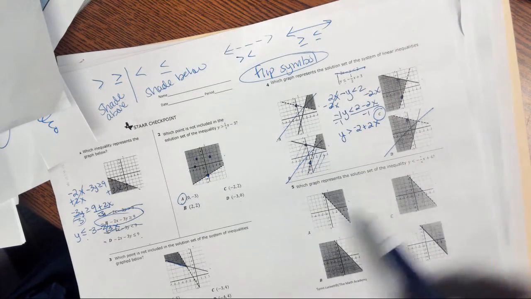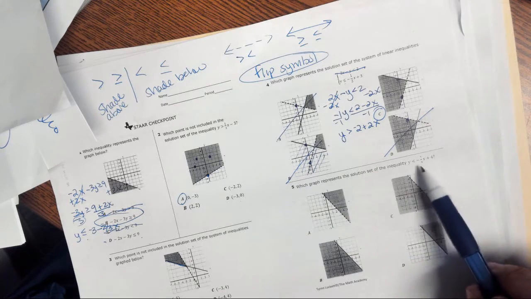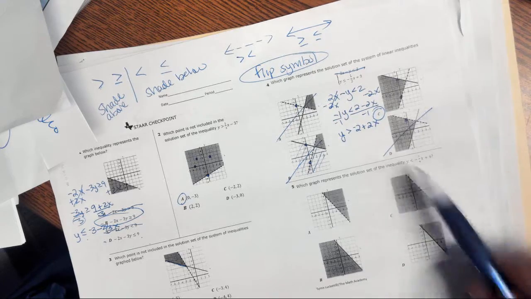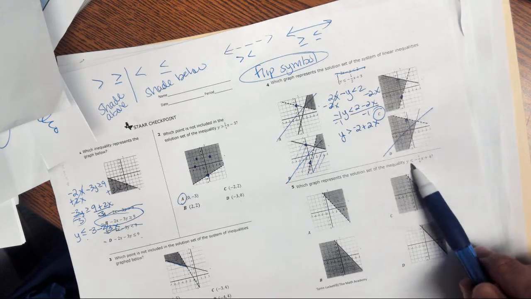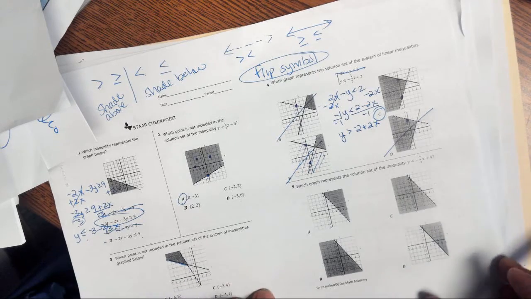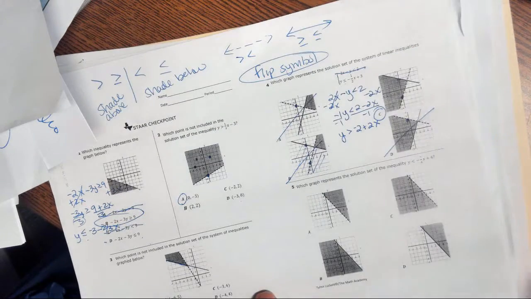Number 5, use your answer choices to think about what kind of symbol. You should be able to eliminate 2 answers because of the symbol. And then think about your shading. Do you shade above or below? And you should be able to eliminate the answers from there. So that was a good quick review on inequalities.